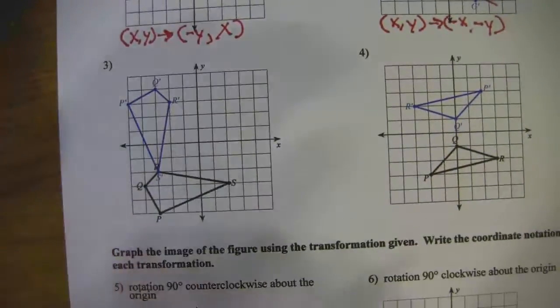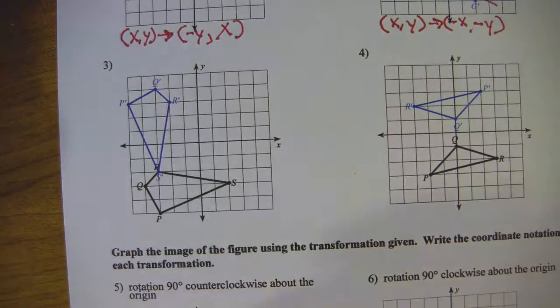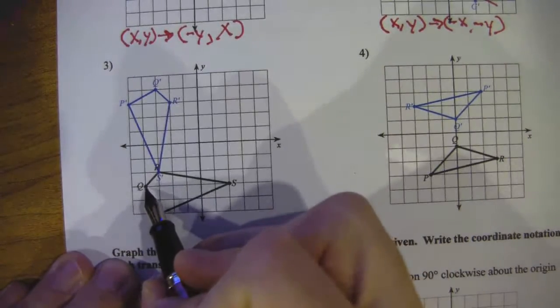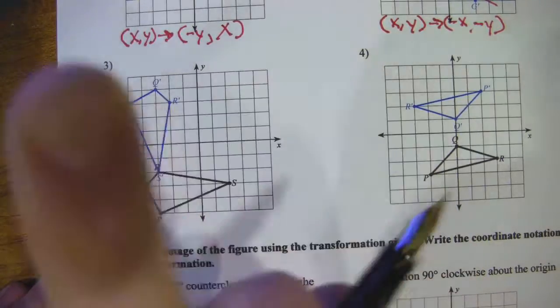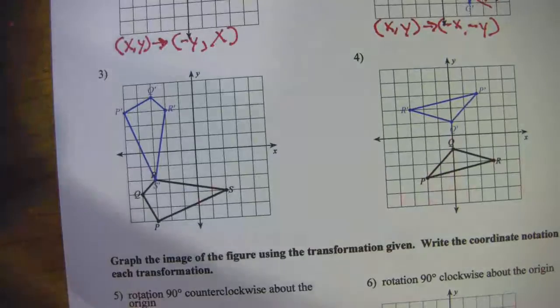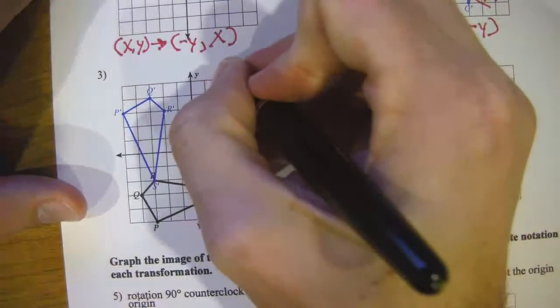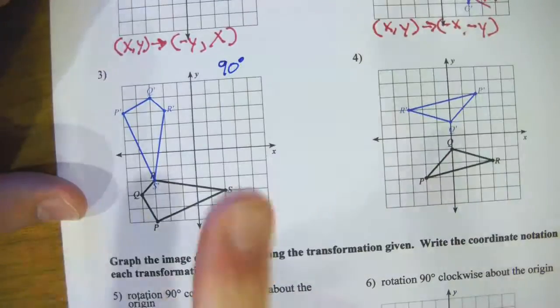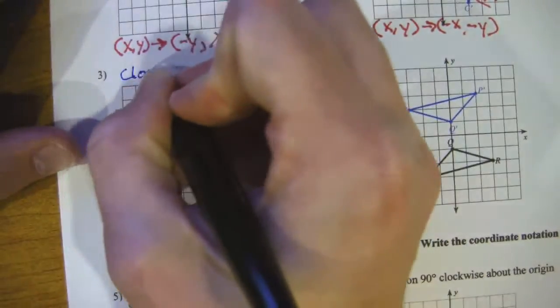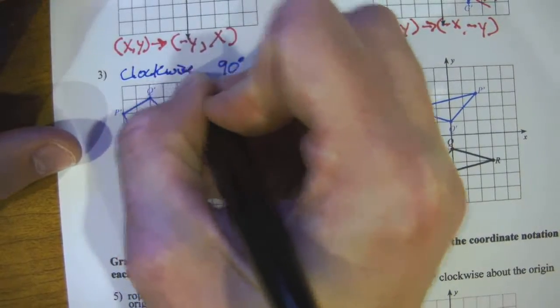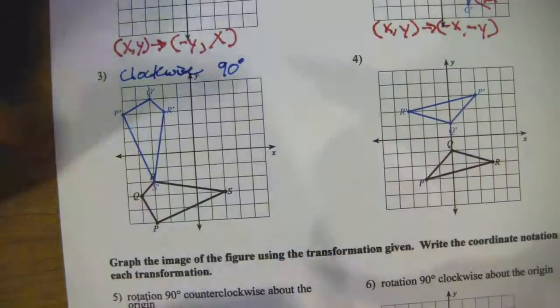Let's look at number 3. Number 3 is different. Take a look. Q is in quadrant 3, and it goes up here to quadrant 2. So it's only moved one spot. So that's a 90-degree turn. So let's write that in. We know it's going to rotate 90 degrees, but notice the direction. It wasn't going to the left. It's not this left-hand counterclockwise turn. It was a clockwise turn, a right-hand turn. So we say clockwise, 90 degrees.